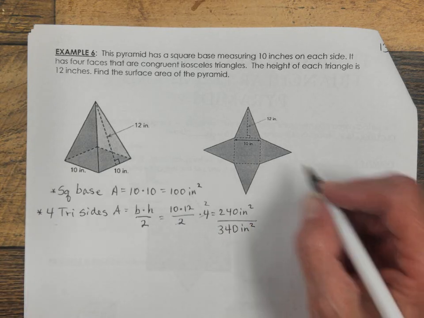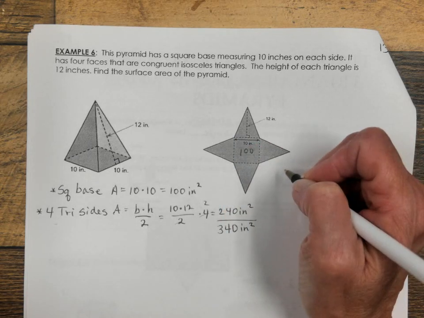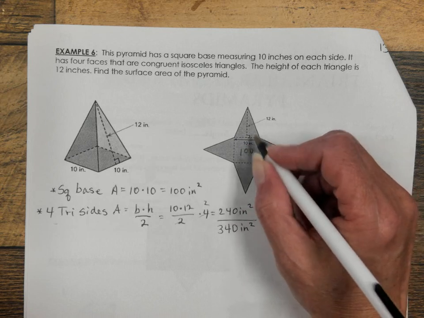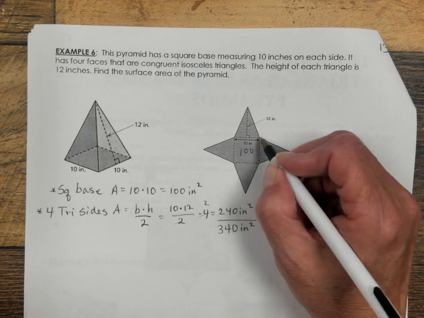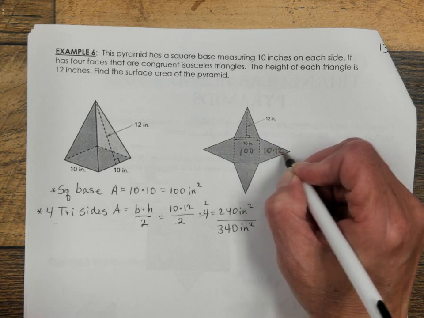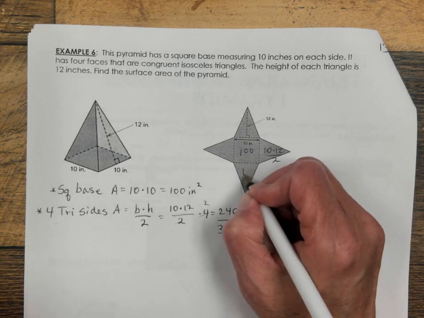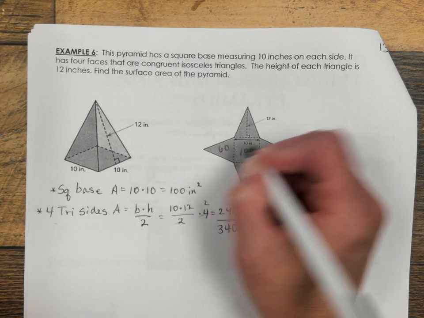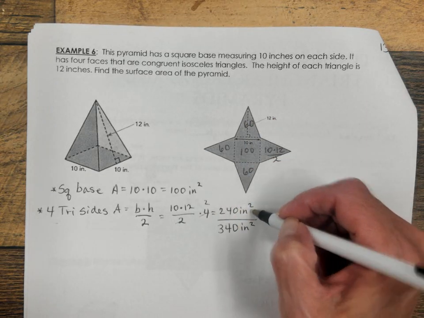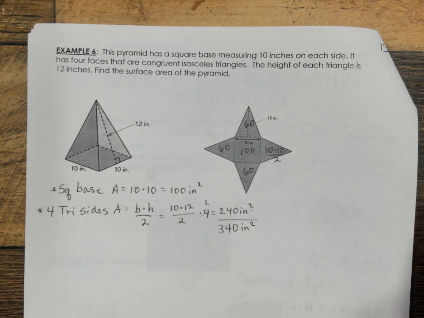So again, I would get 100, 10 times 10 for this net. And each of these triangles would be 12 inches of height, 10 inches of base. So 10 times 12 divided by 2, and that will give me 60. So each of these pieces is 60 inches squared. And so 60 times 4 is 240, plus 100 gives me a total of 340 inches squared.